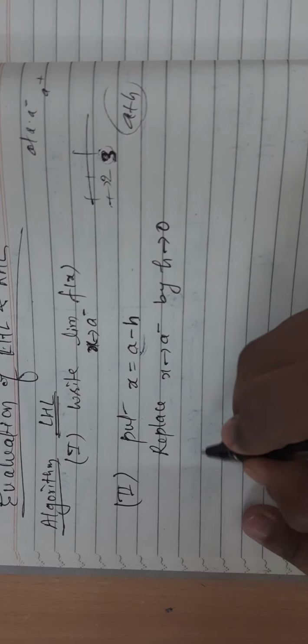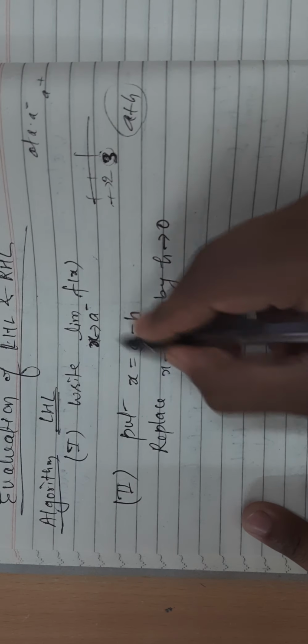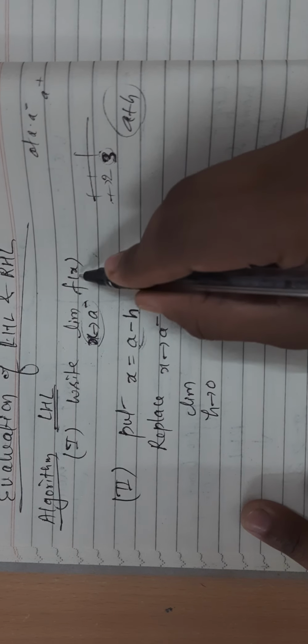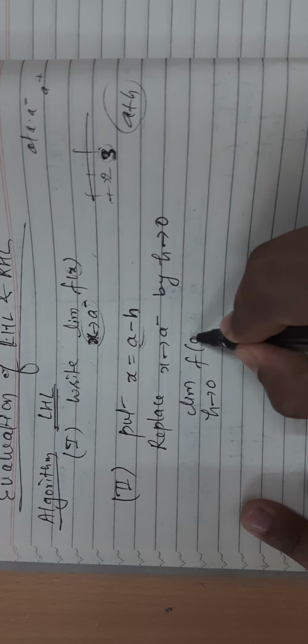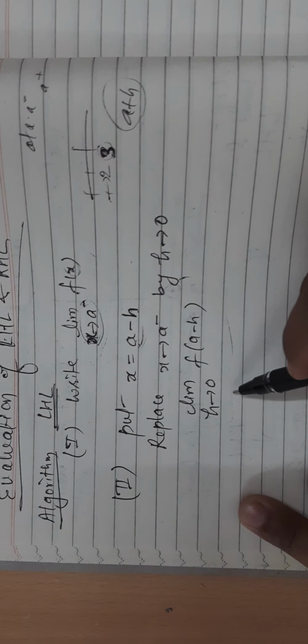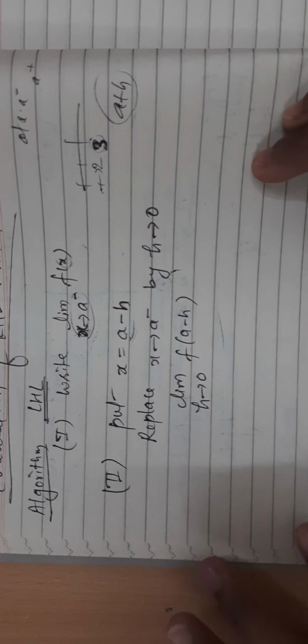So instead of this, we will now get limit h tends to 0, and at the place of x we will write a minus h. So we have to convert this into this. When I solve a question, it will be more clear.